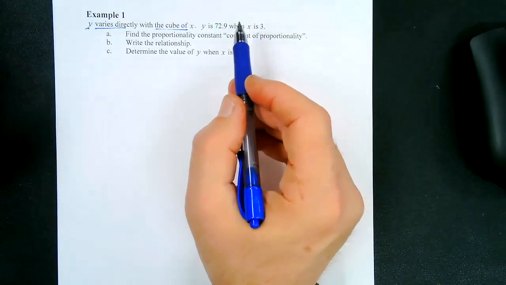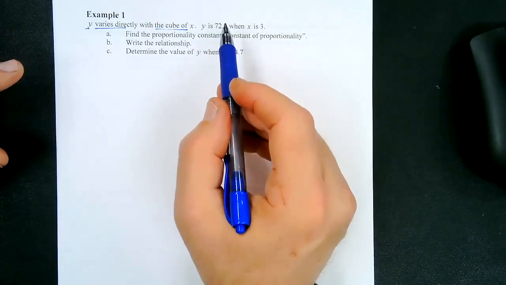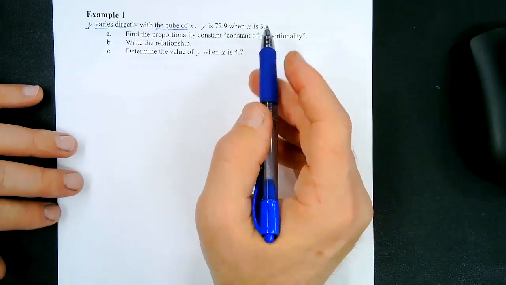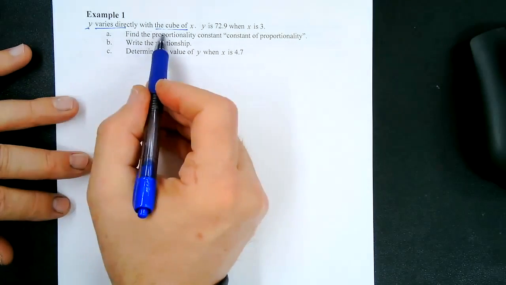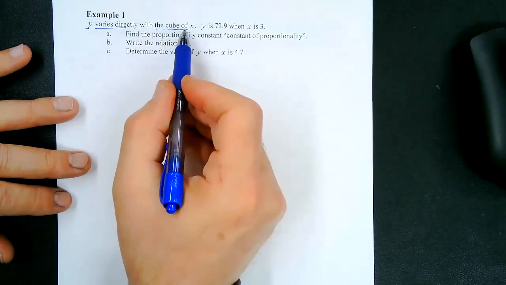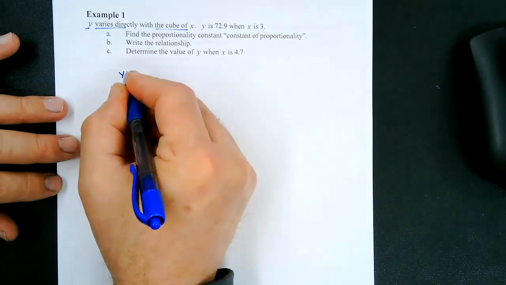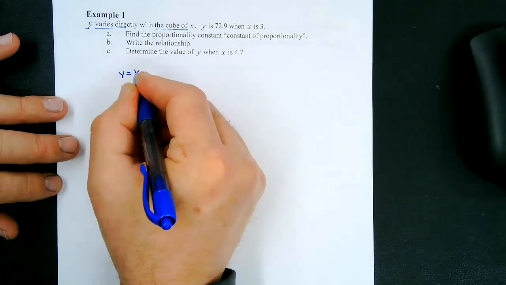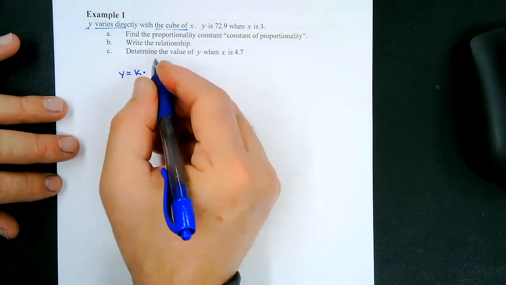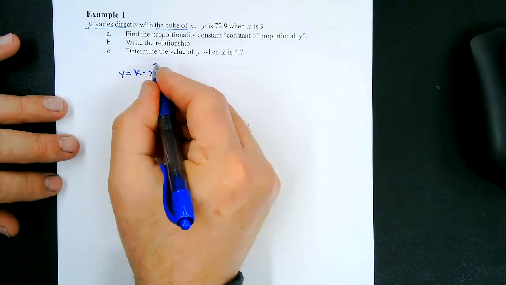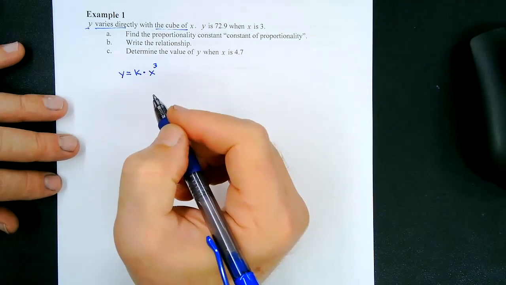So we have an input and an output, and that's going to allow us to find the proportionality constant, or constant of proportionality, okay? When you know that y varies directly with the cube of x, your equation is going to look like this. y is equal to k times x, and what are we going to do to x? We're going to cube it. So we're going to raise it to the third power.